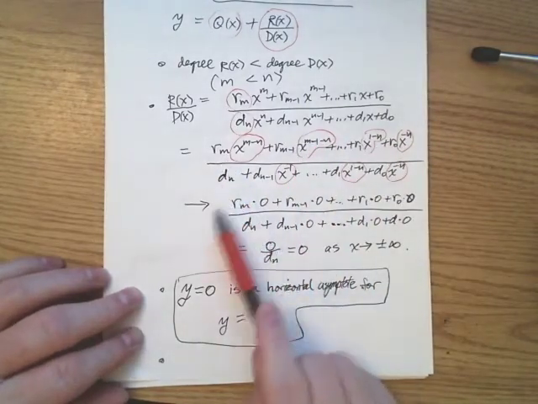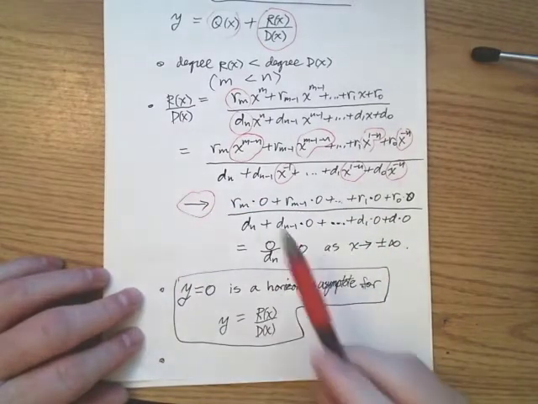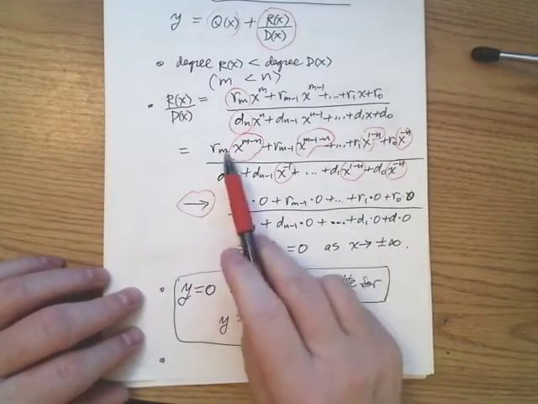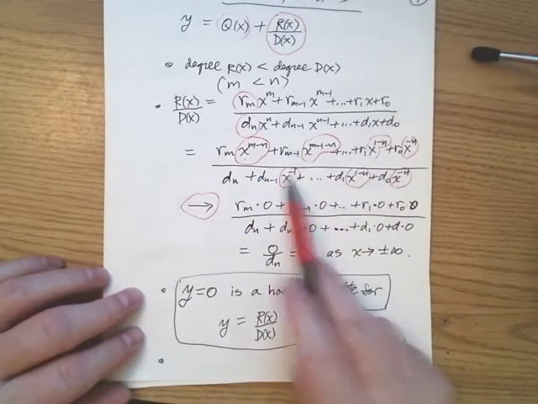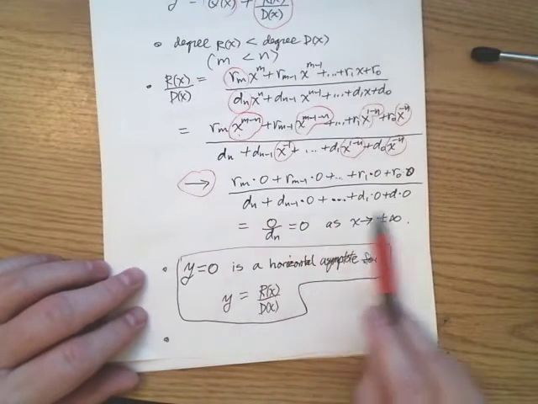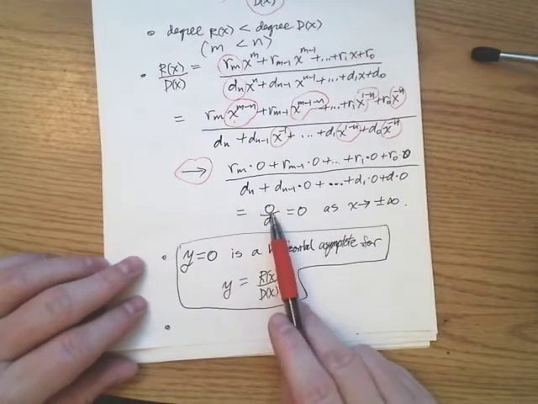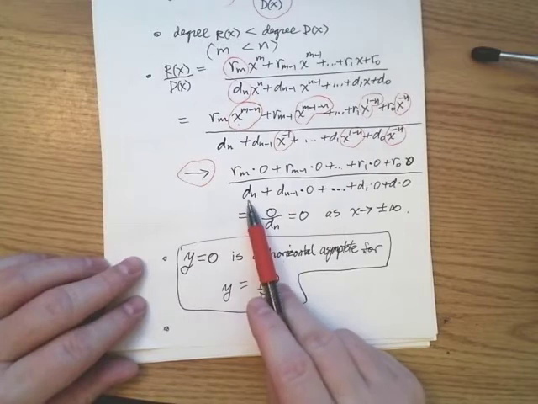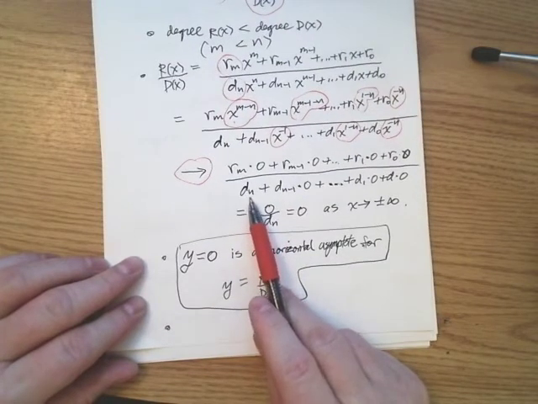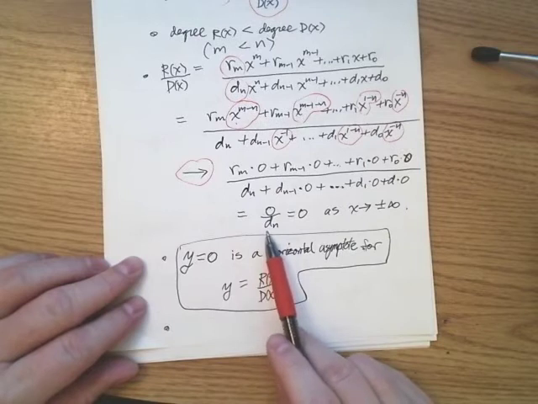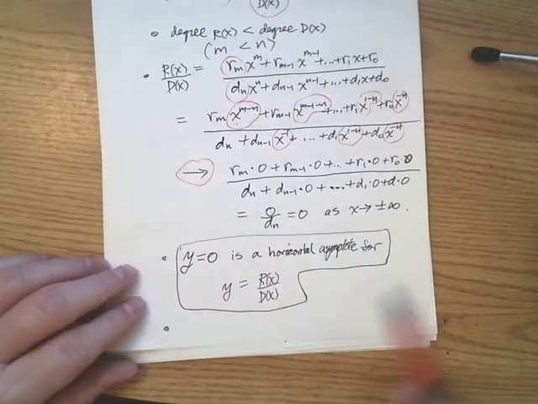So this would go to what? This means approaches, by the way. In this context, that means approaches. That approaches 0, that approaches 0, that approaches 0, 0, 0, 0. All these approach 0. So what does this whole thing boil down to? It boils down to 0 divided by d sub n. Remember, d sub n is not d to the n, but d sub n. D sub n is not 0. 0 divided by a non-zero number is 0.